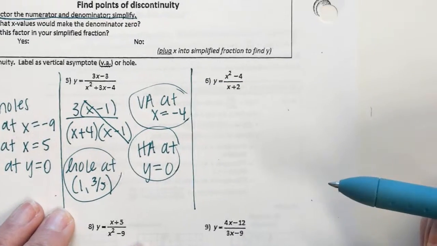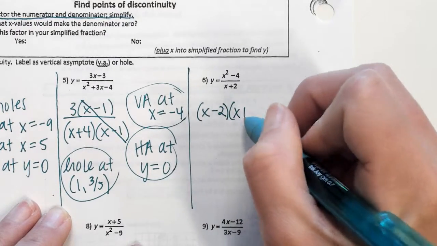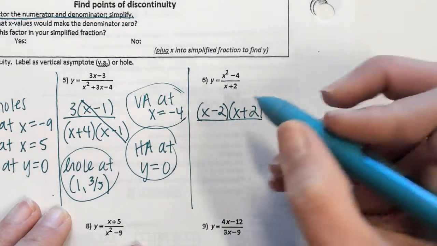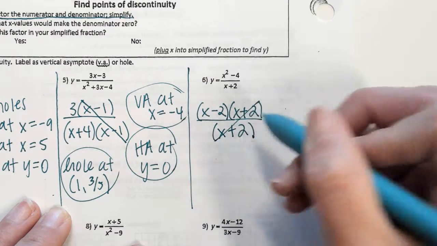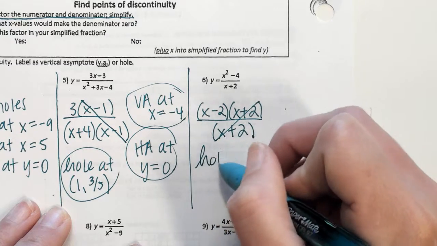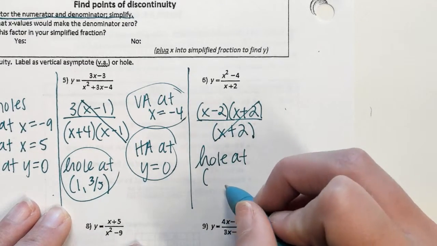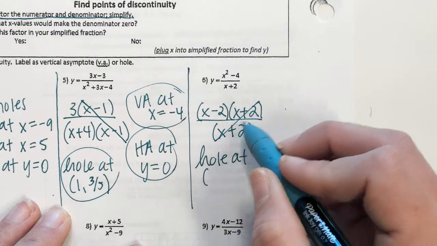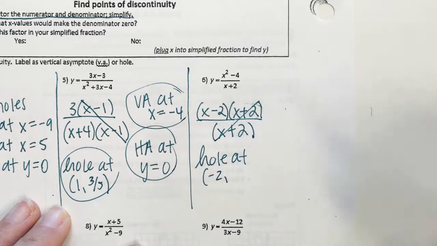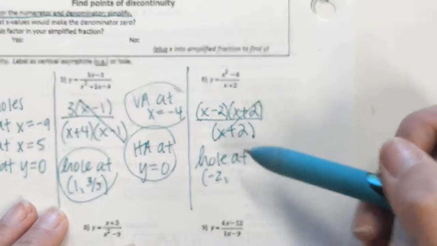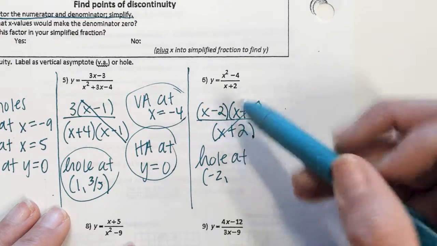Alright. Tell me what the top will factor into. Very good. The bottom, can I factor it? Anything cancel? That means I have a, and let's find out where. What's my x value? Yeah, got to set this equal to 0, so I get what? Find my y value, I plug it in. So what is -2 minus 2? Good.